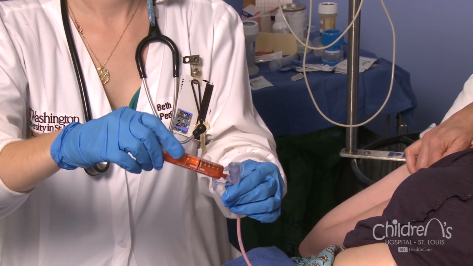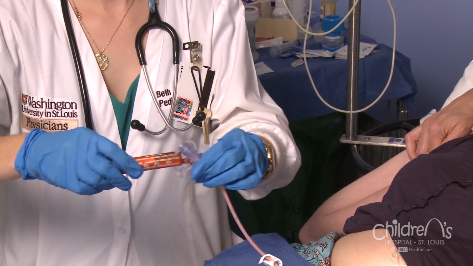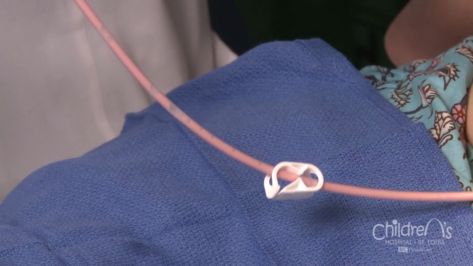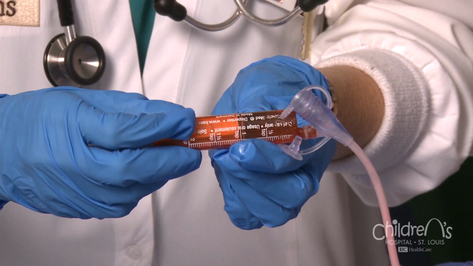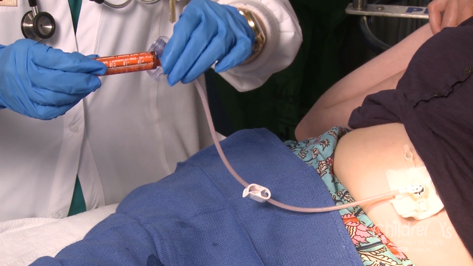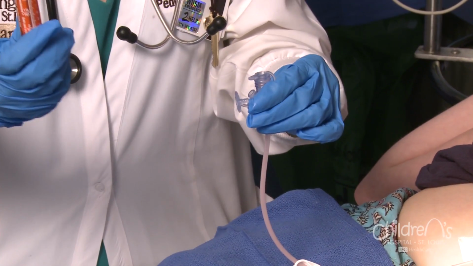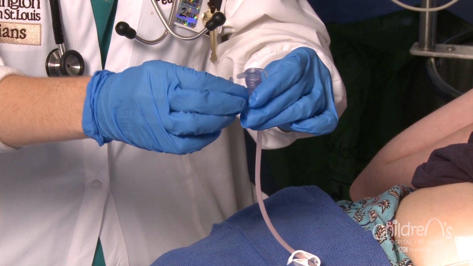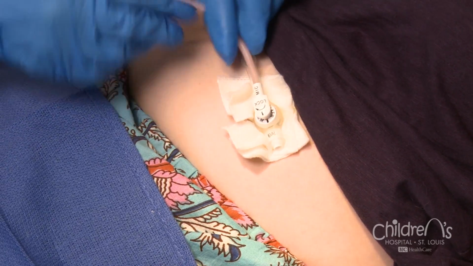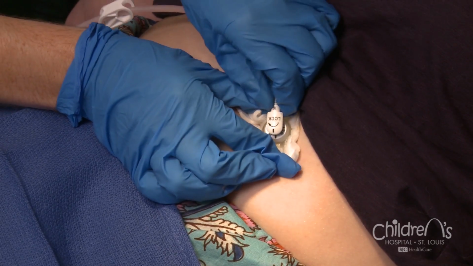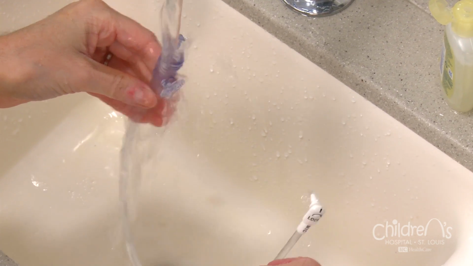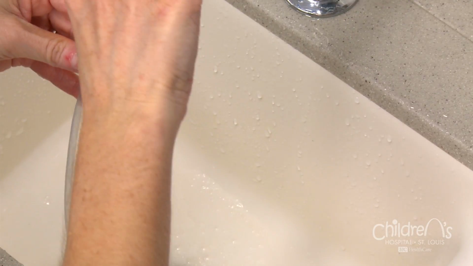Open the med port and attach the syringe with 5 to 10 milliliters of water for flush. Unclamp the extension set and push in the flush, and then clamp the extension set. Remove the syringe and close the med port. Remove the extension set and plug the button. Finally, wash the extension set with soap and water, rinse, and let air dry.